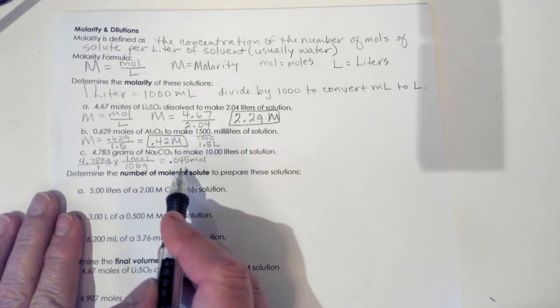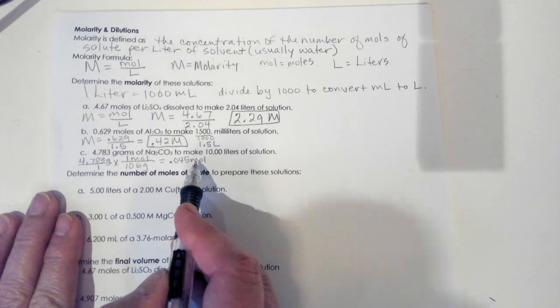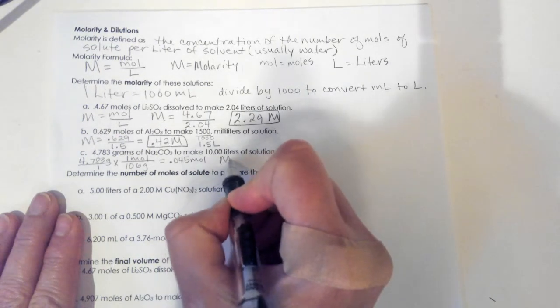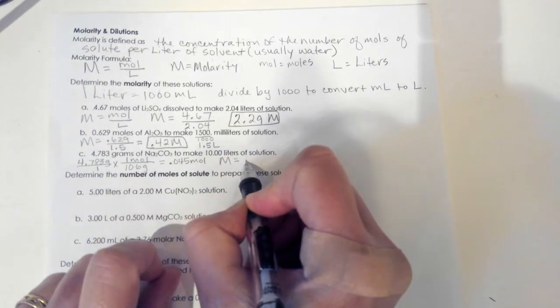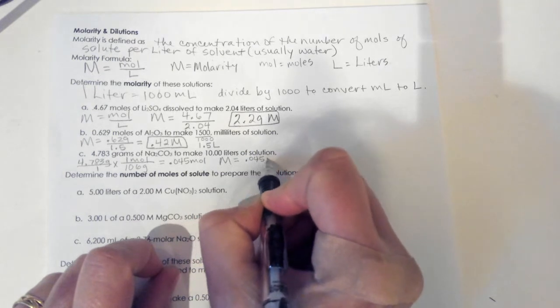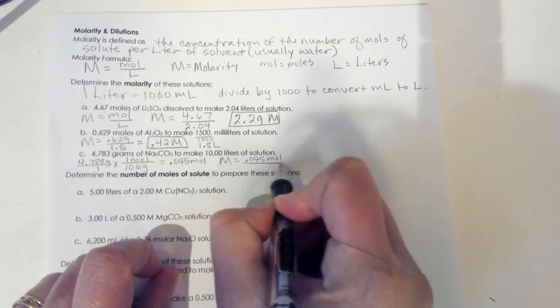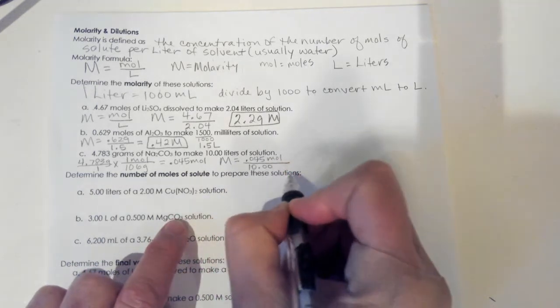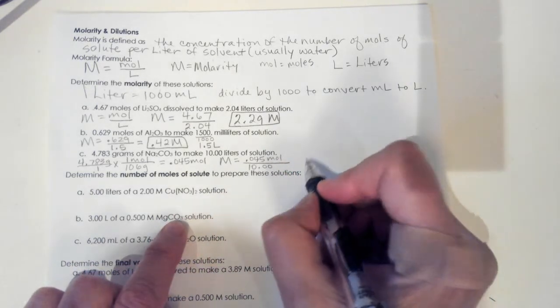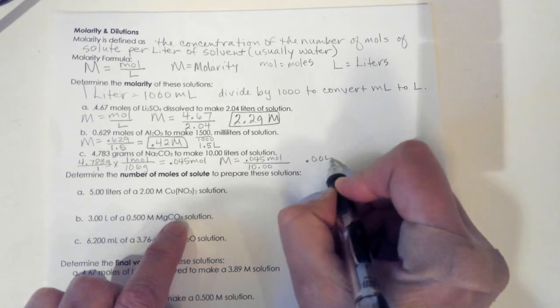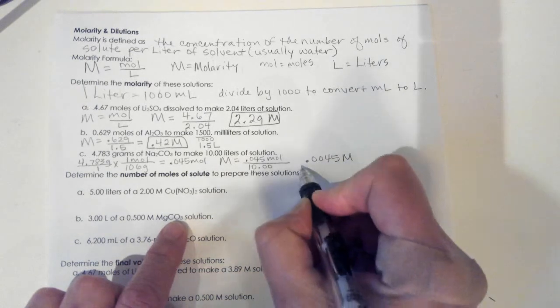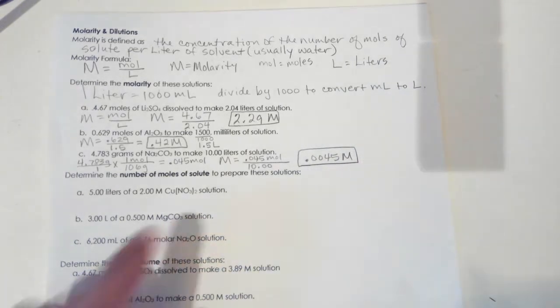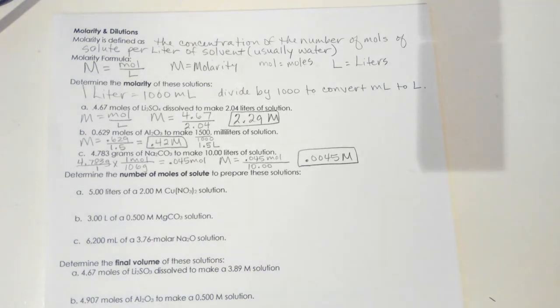Now we have our moles, we can plug it into the formula. So molarity equals 0.045 moles over, and we're given 10.00 liters, so we divide and we get 0.0045 for our molarity. So just make sure you're paying attention to units.